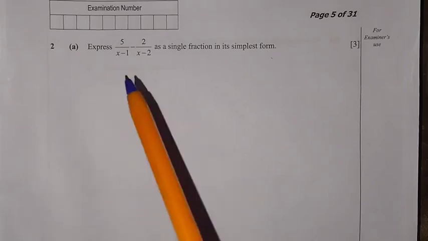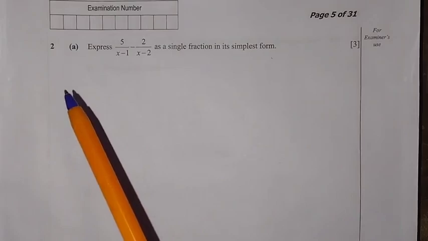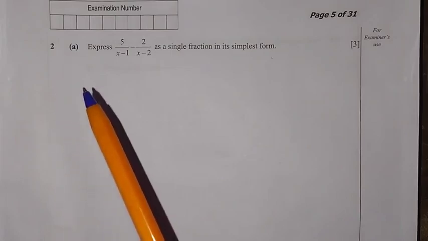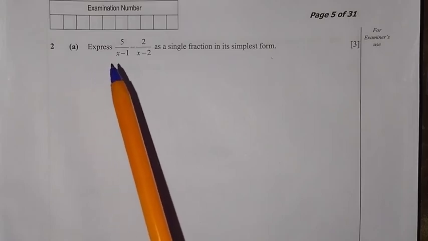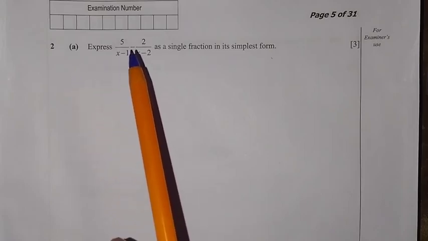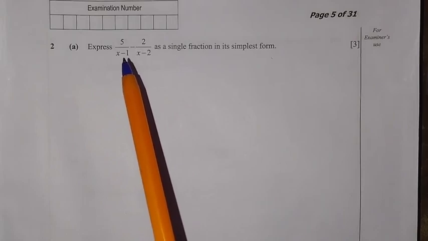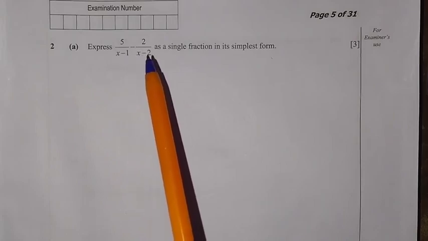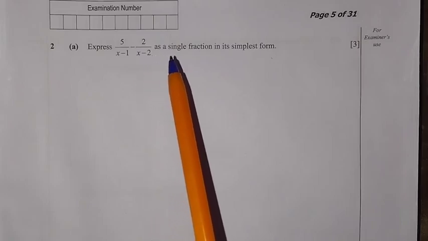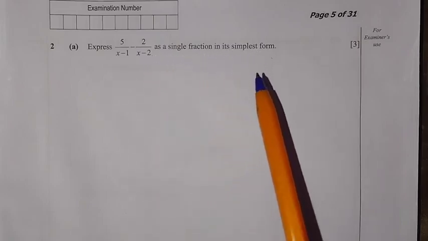So we have come to question 2A. This question has parts A and B. So we are going to start with question A. Express 5 over x minus 1 minus 2 over x minus 2 as a single fraction in its simplest form.